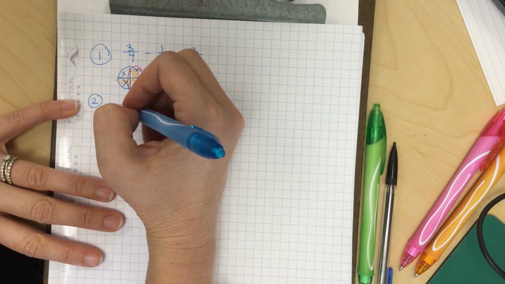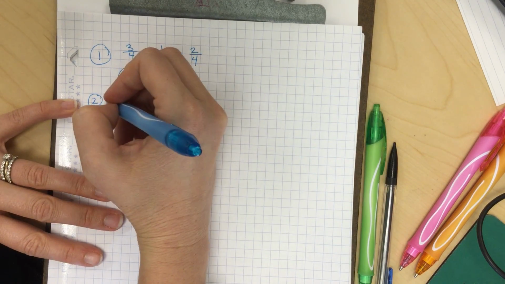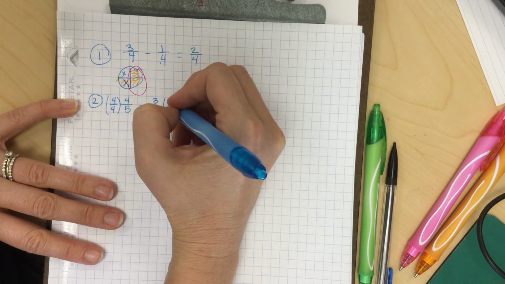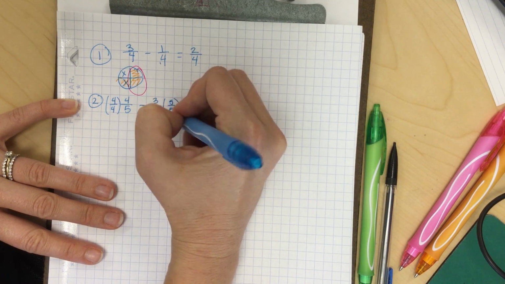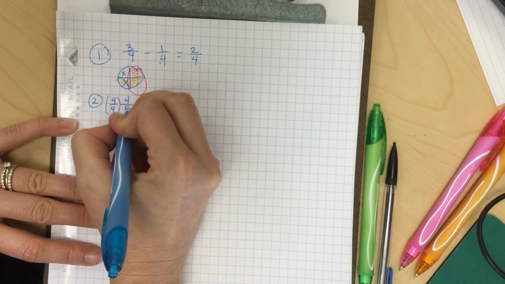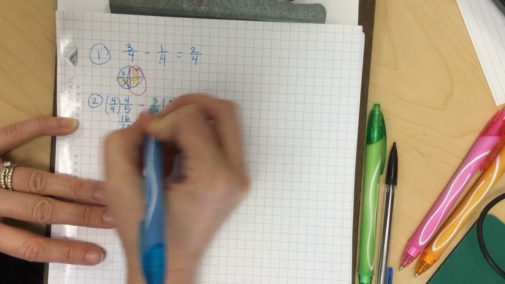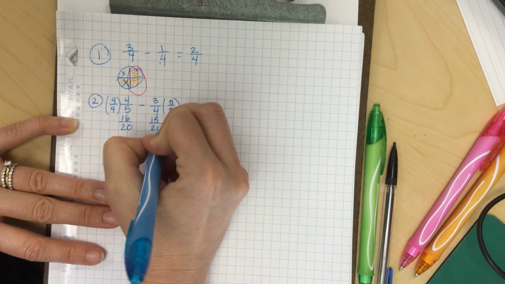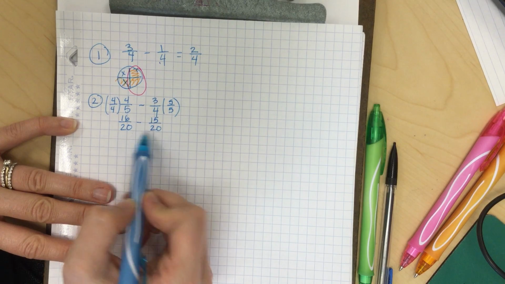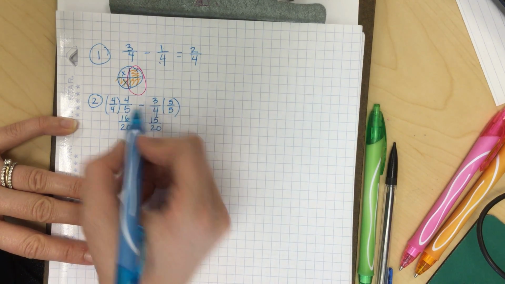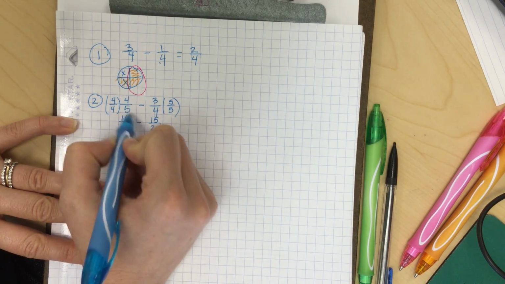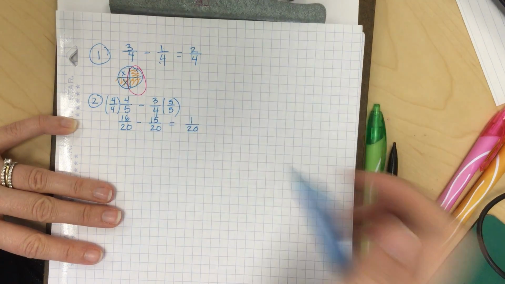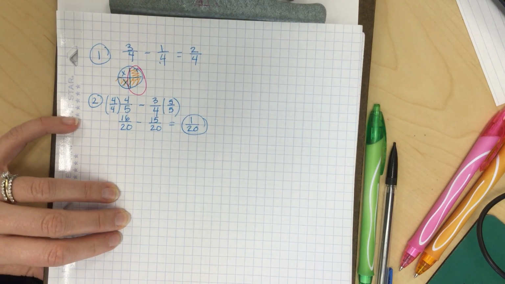So what I'm going to do is I'm going to convert these fractions to have a common denominator. If you need more information about that, please see the other video that is available. So 4/5 is the same as 16/20, and 3/4 is also equivalent to 15/20. So now that they have a common denominator of 20, this 4/5 is equivalent to 16/20, and if I take 15 of those 20ths away, I am left with 1/20 at the end.